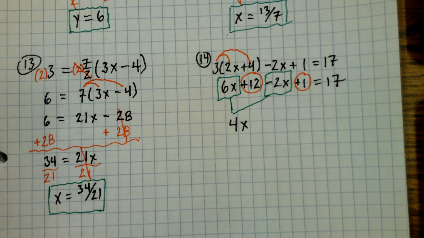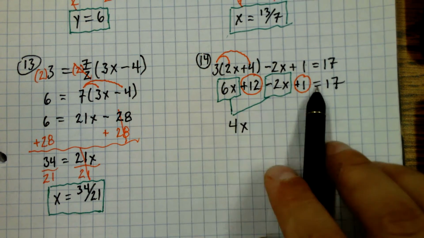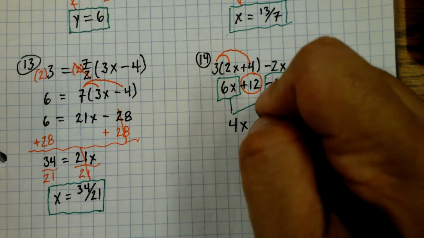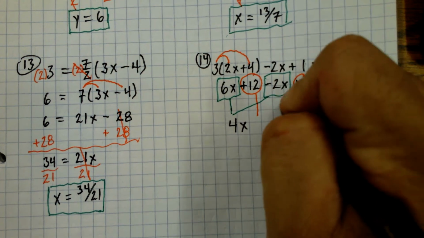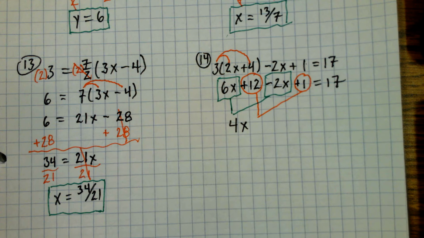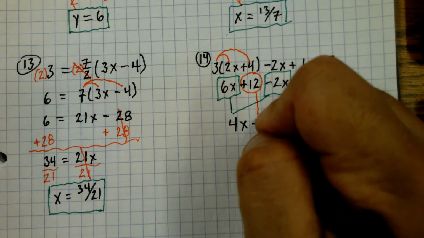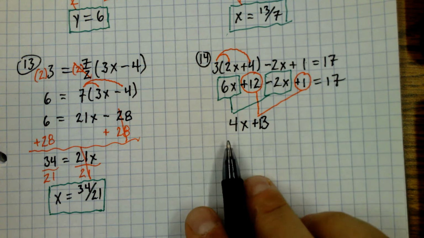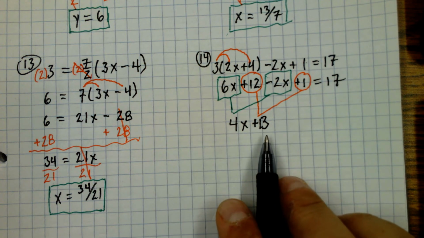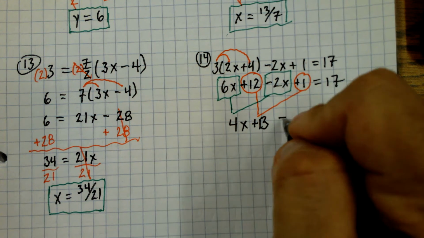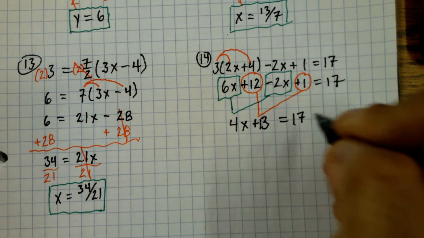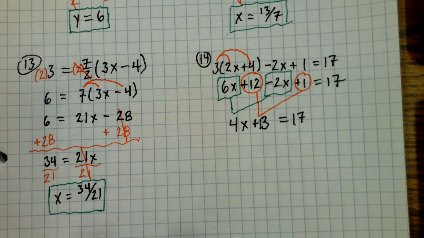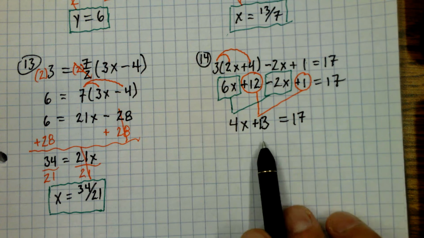And then I have 12 and 1. 12 plus 1 is 13. So this together makes 13. So 4x plus 13, that looks like a B. Sorry about that. It's a 13, I promise you. Equals 17. Okay. So now I got 4x plus 13 equals 17. Let's get rid of the constant, the 13.